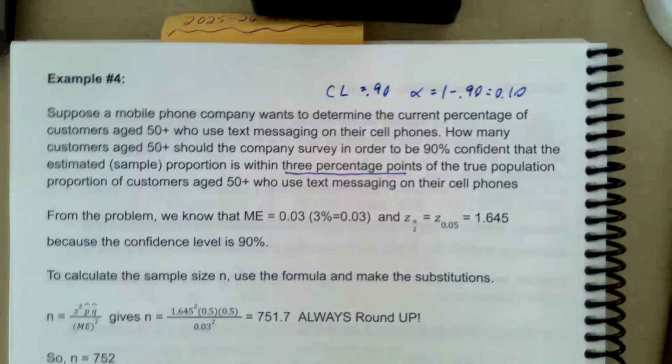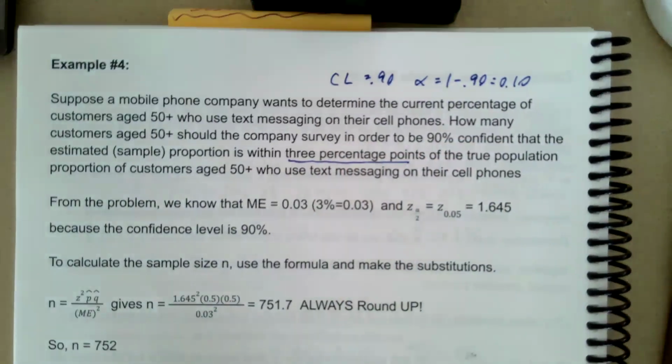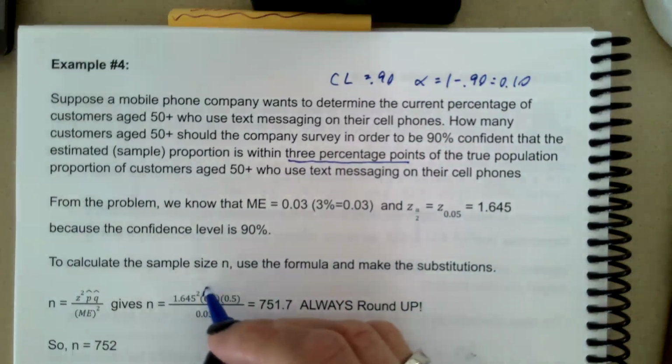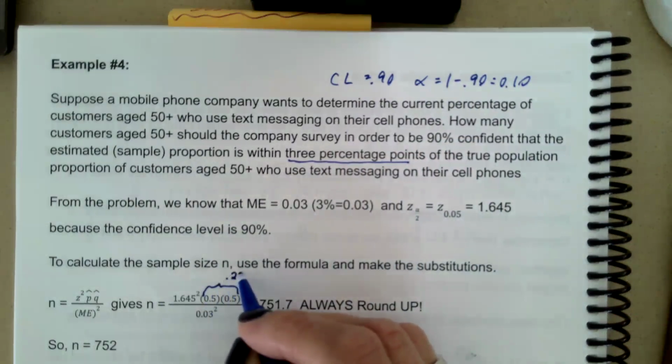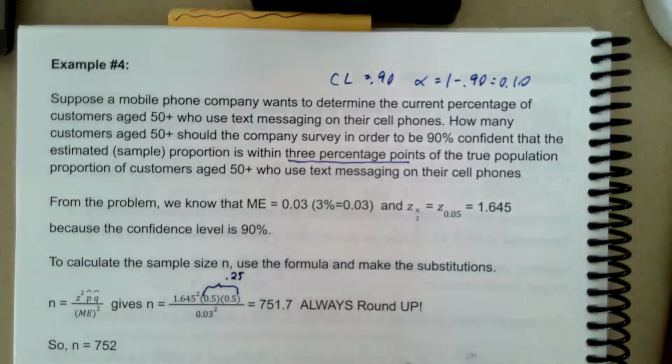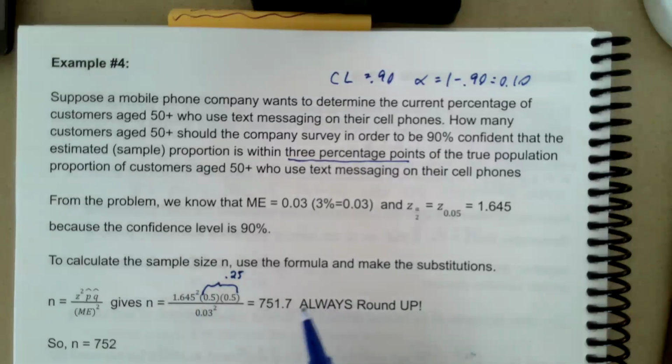So to calculate the sample size, we do not have any prior information, so we're going to use 0.5 times 0.5, which is the 0.25. And then our critical z squared divided by our margin of error squared. And then we always round up. So we got 751.7, and we're going to round that up to 752 in our sample.